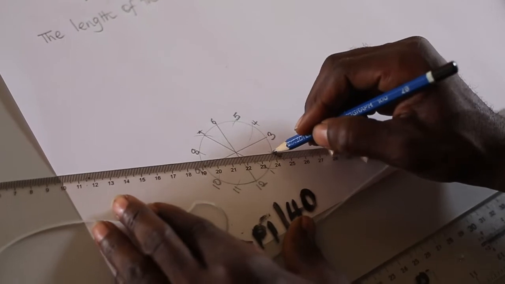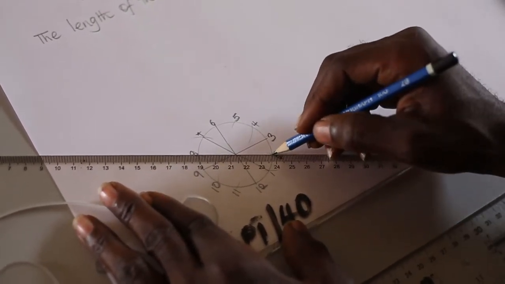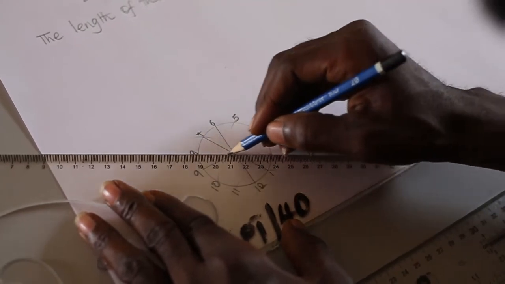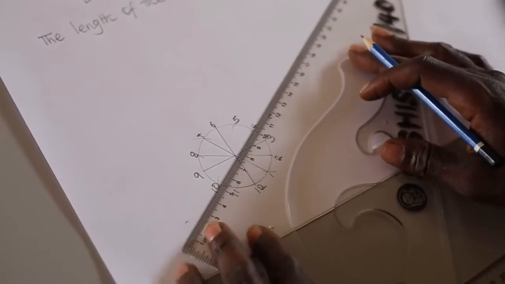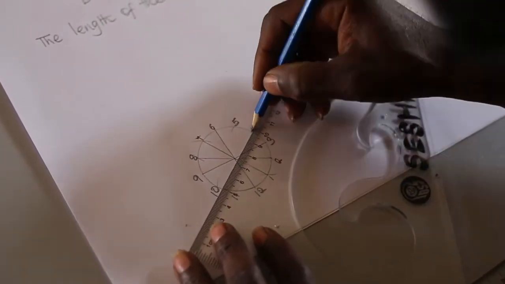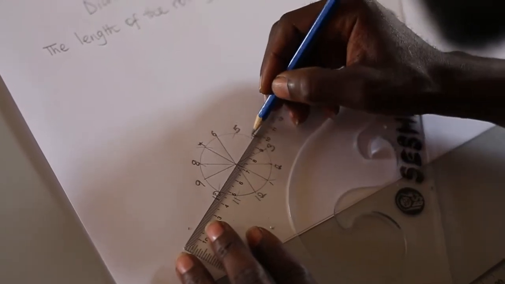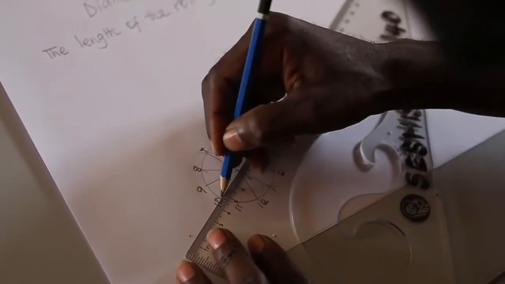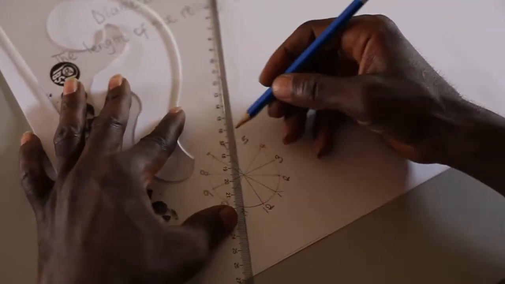We draw a straight line to run through the center of the rolling circle to hit point number 8. We move to 4. We do the same. Then we move to point number 5.